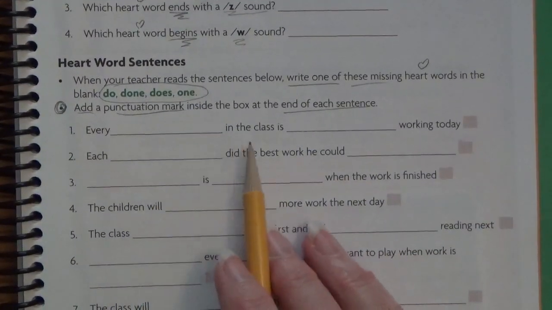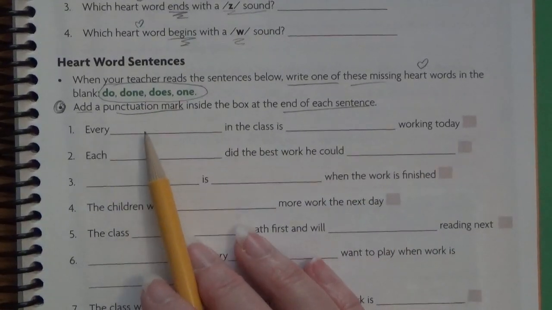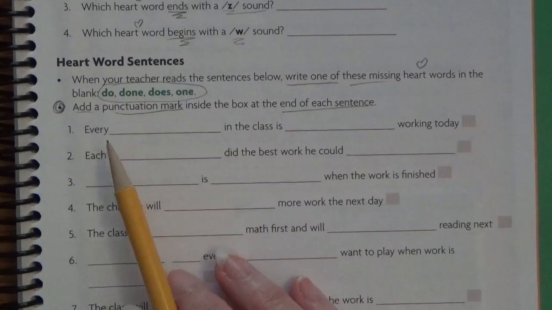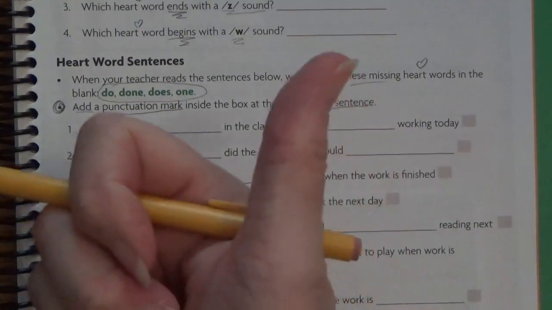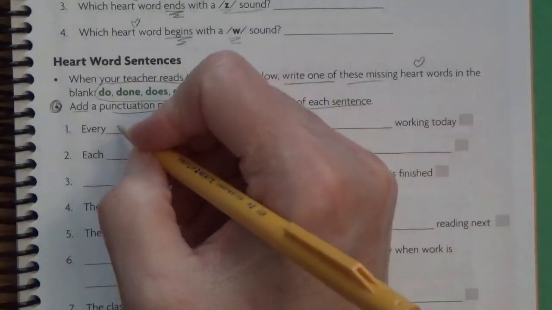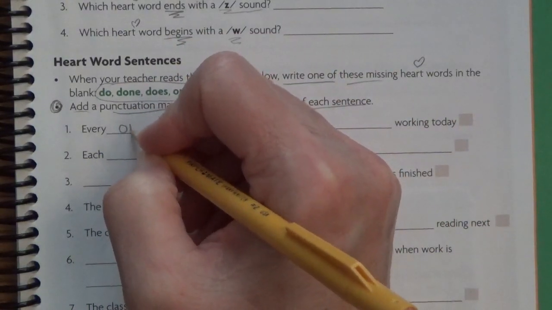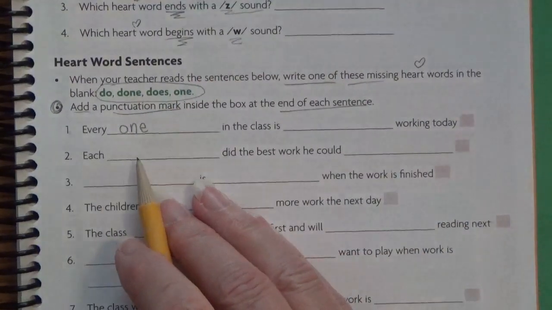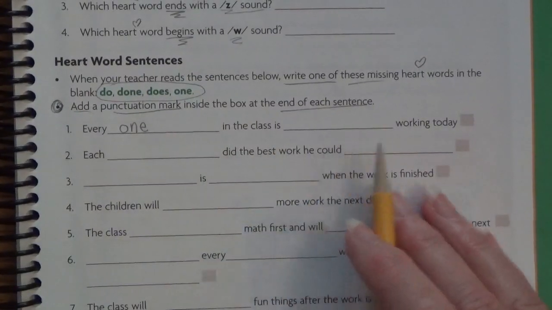Every blank in the class is blank working today. Every do in the class? No, that doesn't make sense. Every done in the class? No. Everyone. Oh, the word is one. Let's see it, say it here and spell it. One. O-N-E. Everyone. That makes sense. In the class is blank working today.